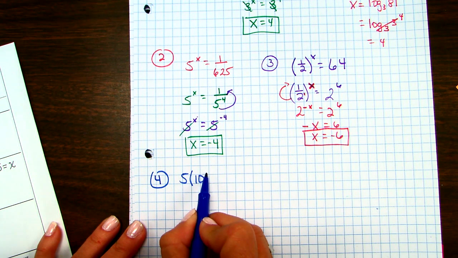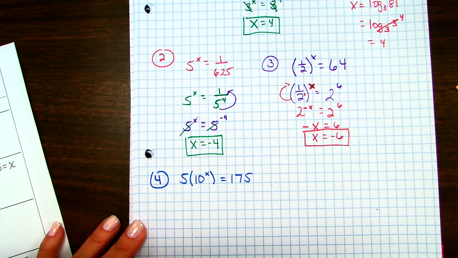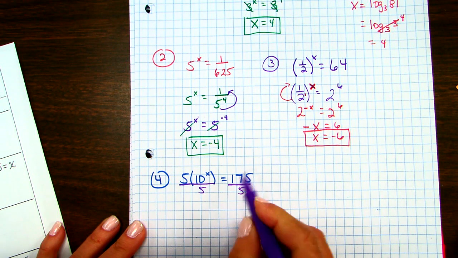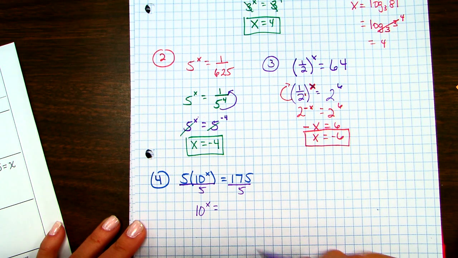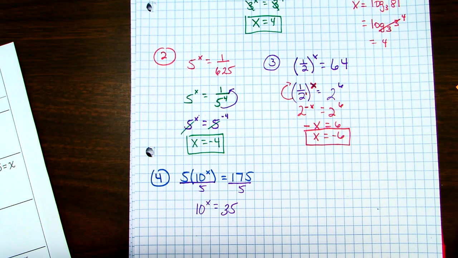Another exponential, it's got some cleanup going on. Right, that 5 needs to get out of there. We can divide both sides by 5. And when I put 175 divided by 5 in my calculator, I get 35. So we have this exponential function. We want to get like bases, but you don't need to waste a bunch of time looking for it. There aren't any bases that they can both become. I can't even change both of them to have a like base.